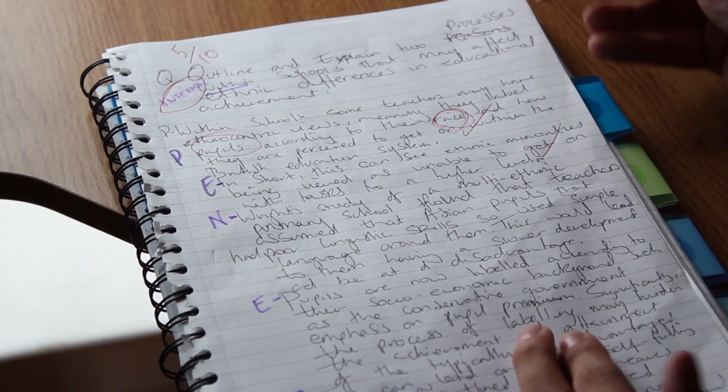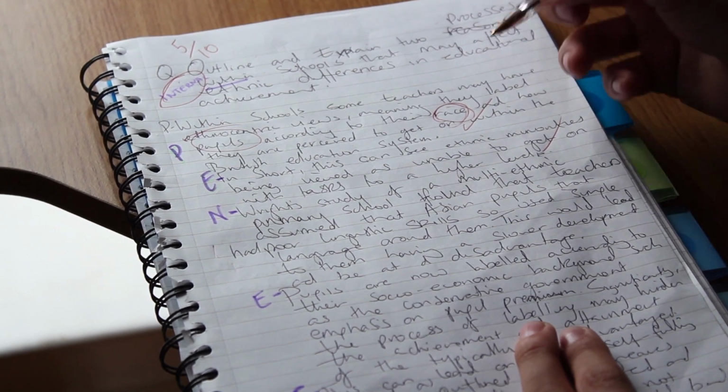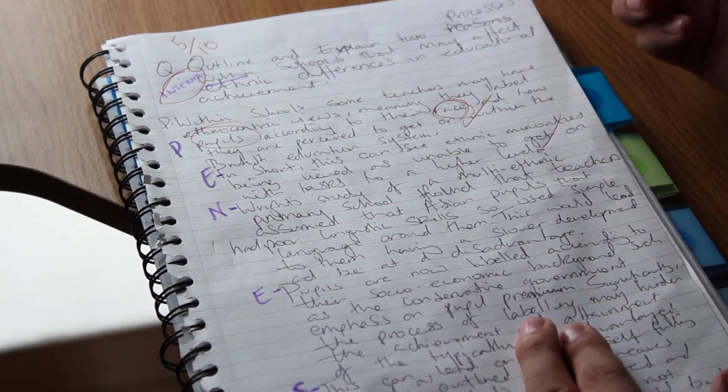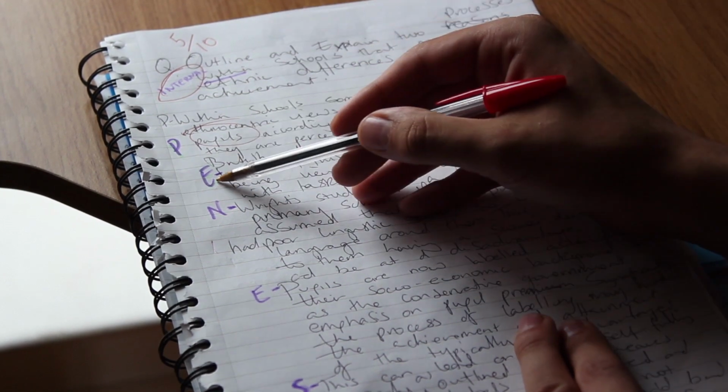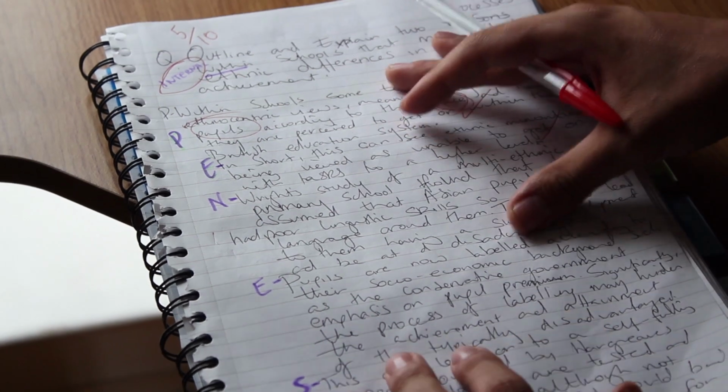So again, good point. In short, this can see ethnic minorities being viewed as unable to get on with tasks to a higher level, to higher standards. Again, the explanation here is not the best, it's very brief, but it does the job. So again, I get a mark for that.